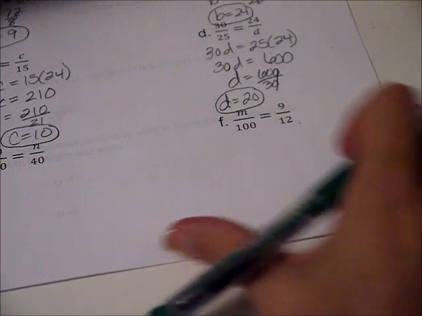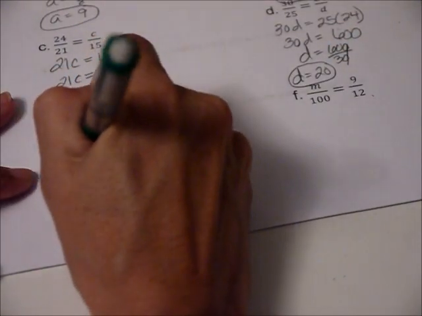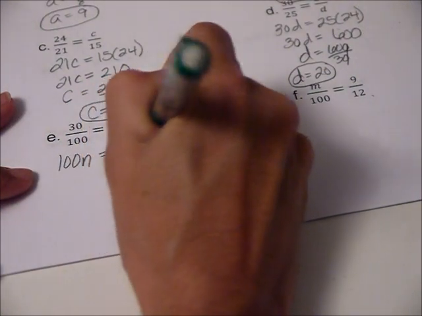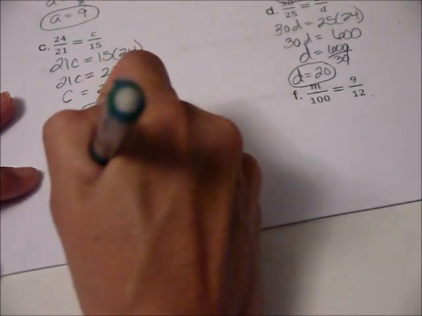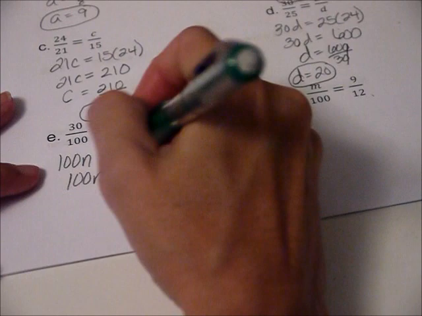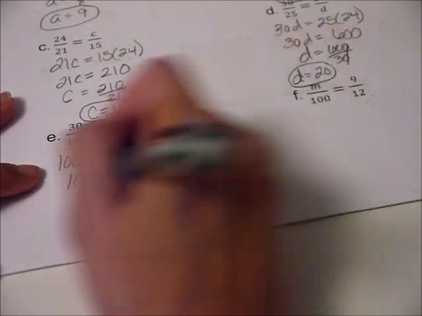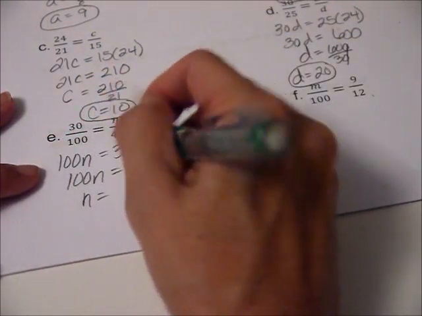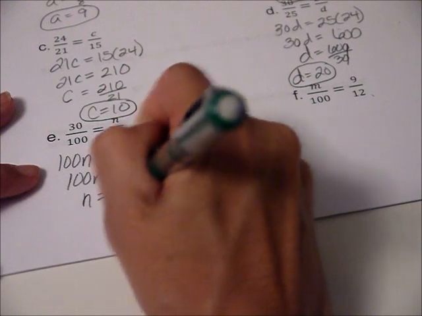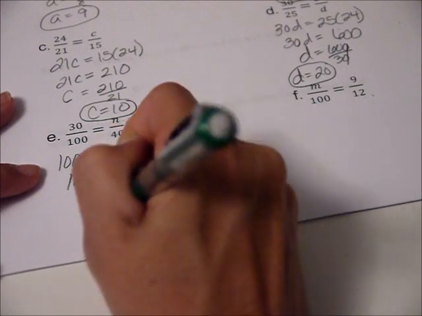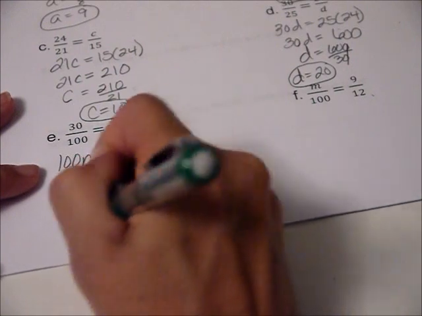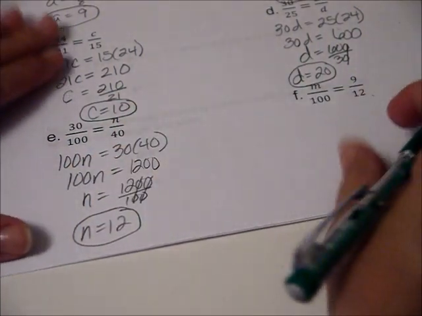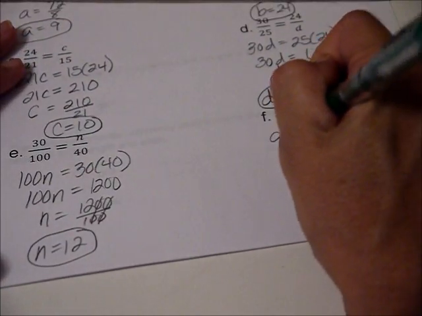And the last two, fun. 100n equals 30 times 40. 100n equals 1200. n equals 1200 divided by 100. So n equals 12. And the last one, 900.